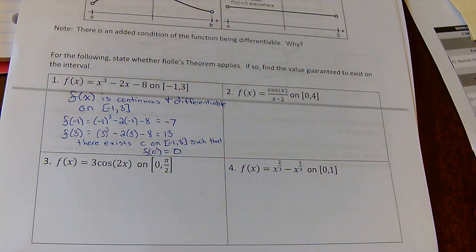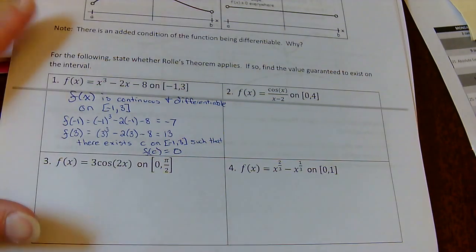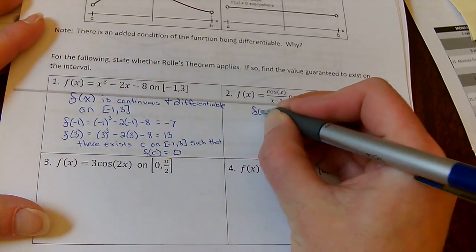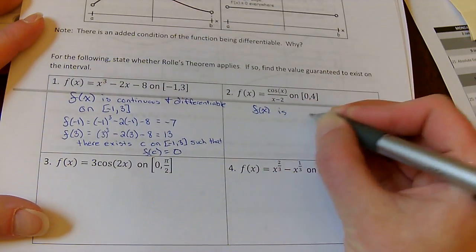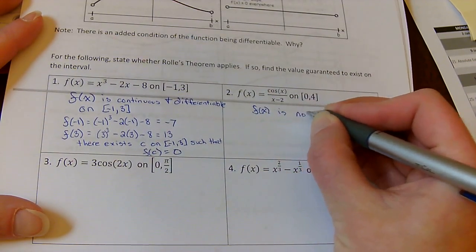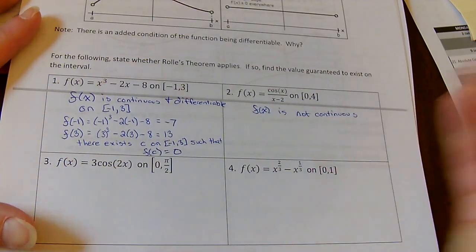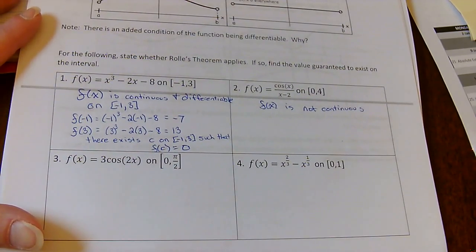On number 2, let's start with our conditions. Continuous and differentiable. Well, notice we have x minus 2 in the denominator. What's going to happen when x is 2? We're going to have a vertical asymptote. We're going to have a break in the graph. f of x is not continuous. So therefore, Rolle's theorem does not apply.